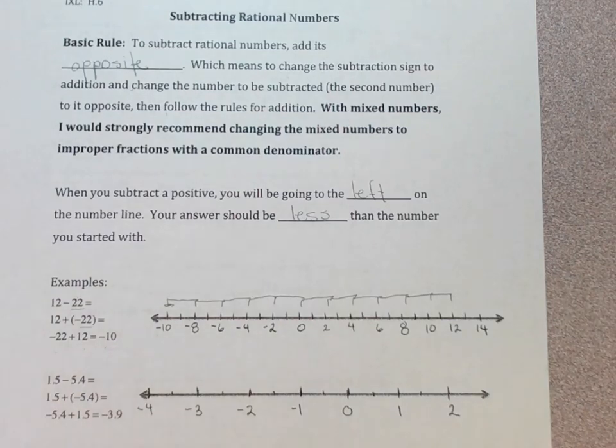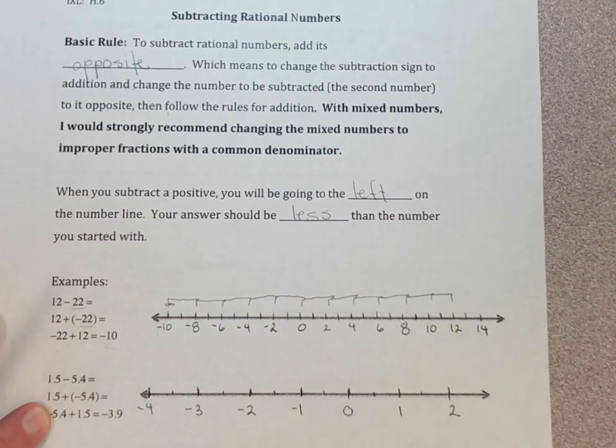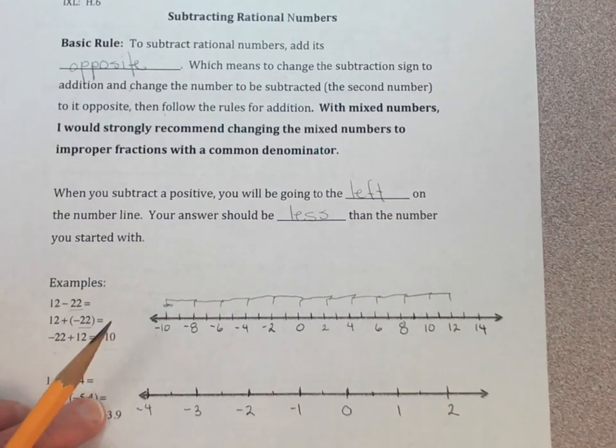Okay, for our decimals, same rule. We're going to change the subtraction to addition. We're going to change this positive 5.4 to a negative 5.4. And we're going to apply our rules for adding positive and negative numbers. So we're going to find the difference between 5.4 and 1.5, which is 3.9. But there's more negatives than positives, so it's negative 3.9.